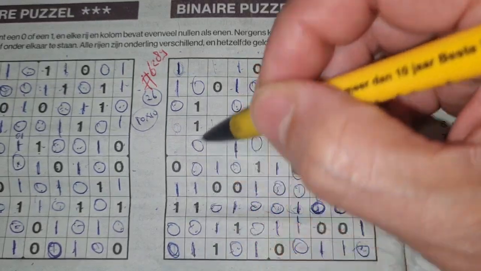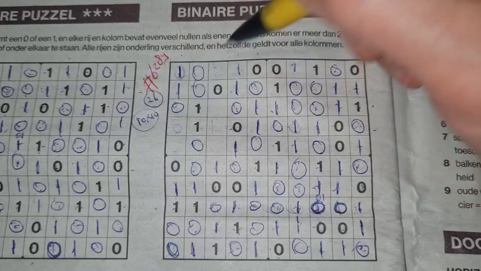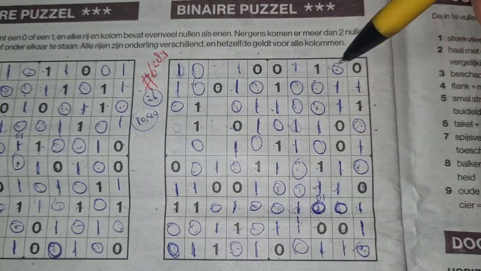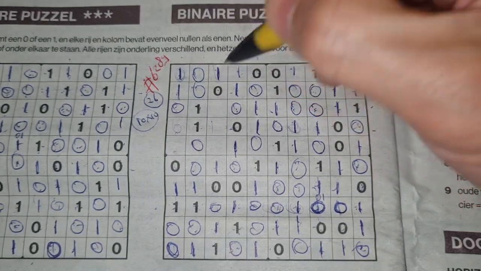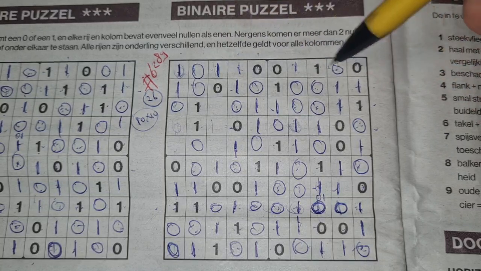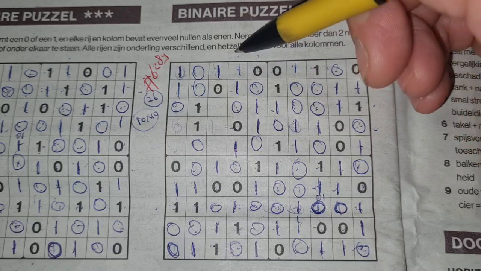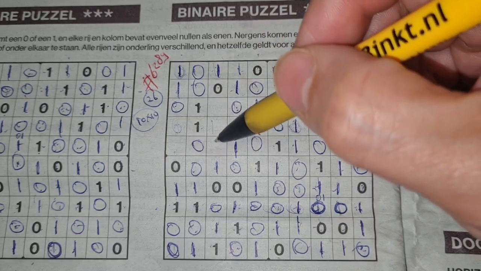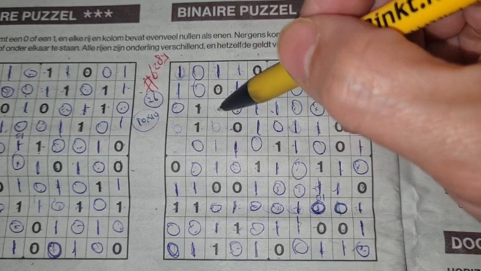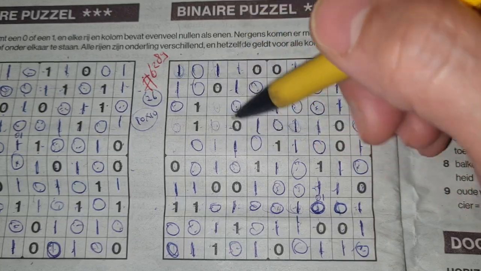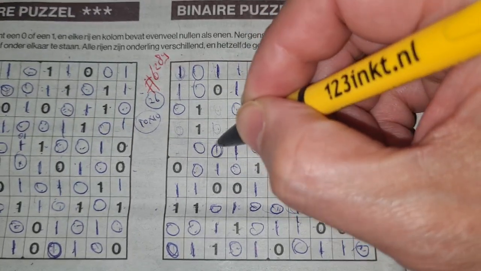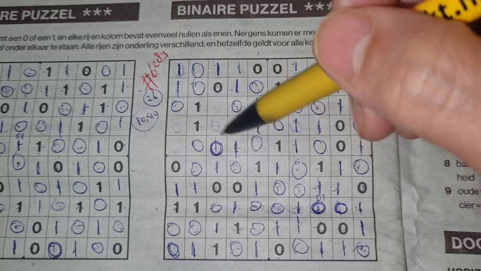Here we have 1, 2, 3, 4, 5 1s, so the rest are O's. Here we have 1, 2, 3, 4, 5 O's, so the rest are 1s. 1, 2, 3, 4, 5, okay. 1, 2, 3, 4 1s. If I place number 5 here, then we have 3 O's in a row in this column. Not allowed, one of the rules, so this can be 1. This should be no. Double O, here 1, there 1.